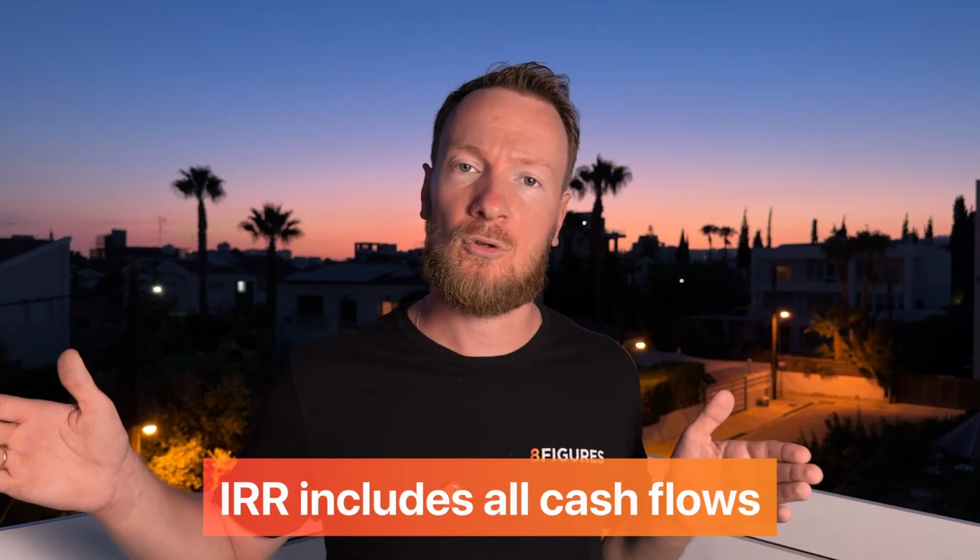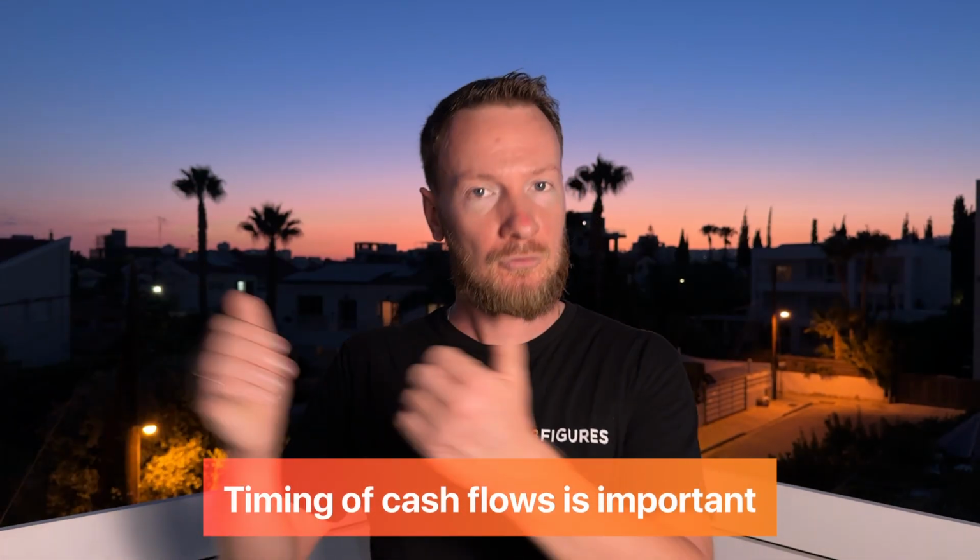Another important consideration when we talk about IRR is that it takes into account all the cash flows, such as dividends for stocks, coupons for bonds, or maybe even rental payments if you rent out your real estate as a landlord. And not only the amounts that you receive are included in the IRR calculation, but also the timing of those cash flows is important. The sooner you receive the cash flow closer to your initial investment date, the higher its impact on IRR. So the IRR is very useful when you compare investments with different cash flow profiles.